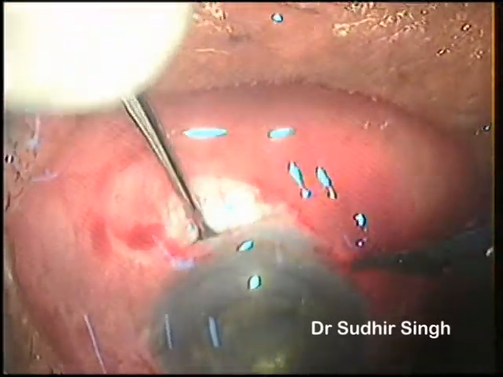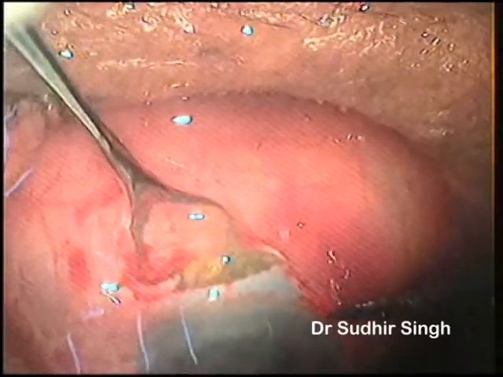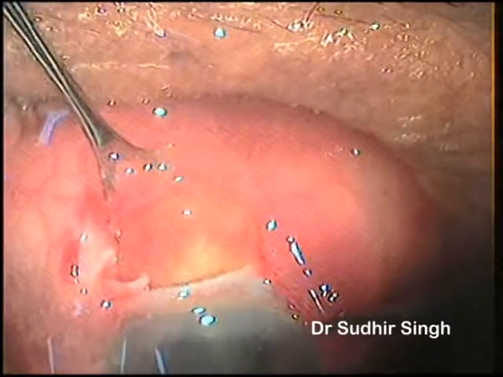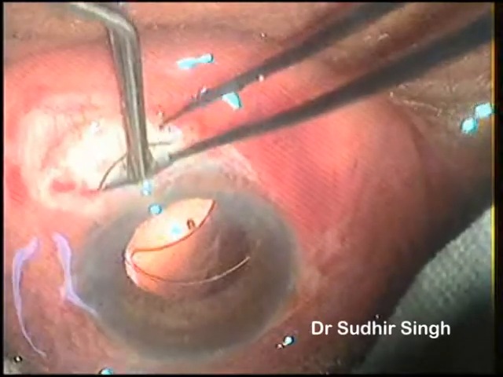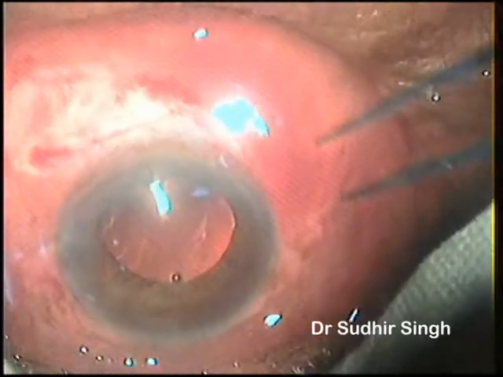The vectis is introduced by pressing the posterior lip of the tunnel, and the nucleus is taken in the lap. Then the vectis is taken out along the nucleus while simultaneously keeping the posterior lip pressed. The cortical matter is cleaned and a 6 mm PMMA intraocular lens is implanted.